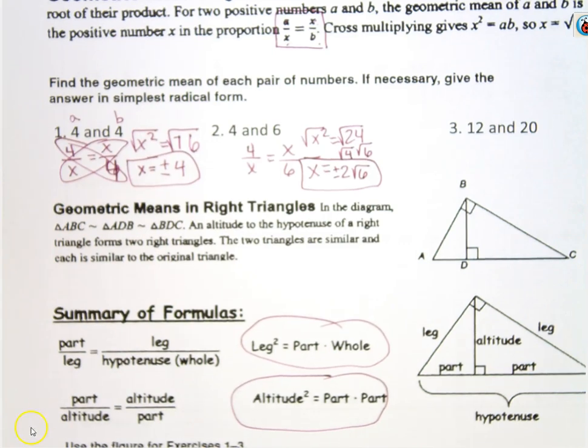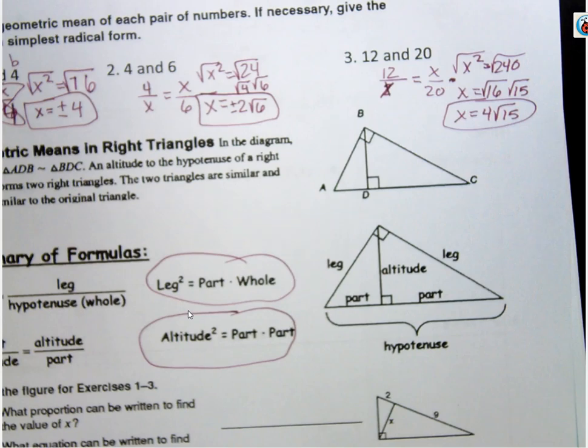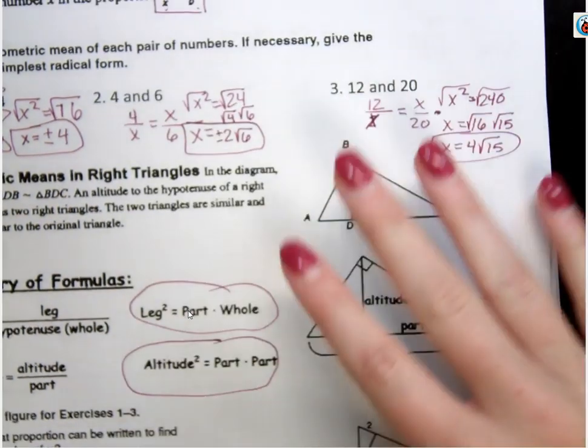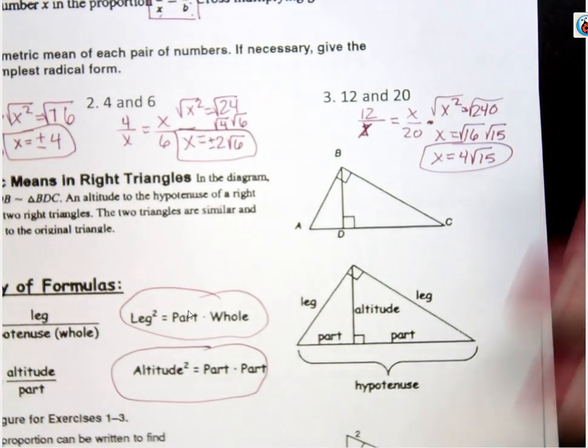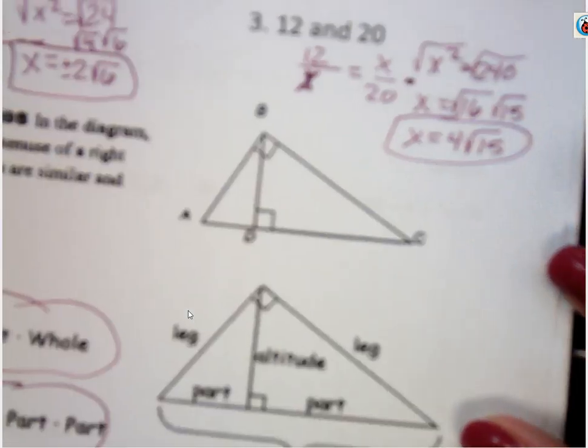Okay, go ahead and do number 3. See what you get. So pause the video right now and figure out what number 3 is. Okay, hopefully you paused it and restarted it. There's the answer. It's 4 root 15. Hopefully you got that. If you didn't, correct it.